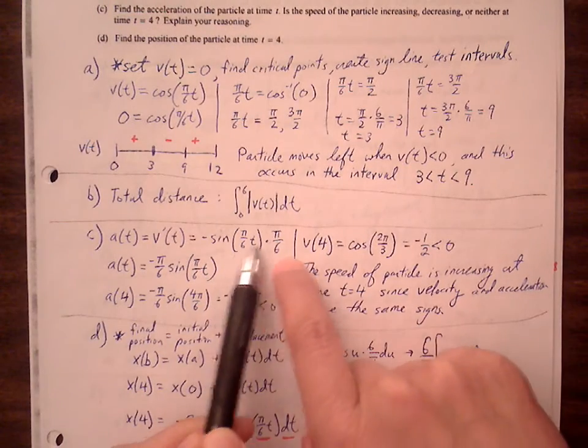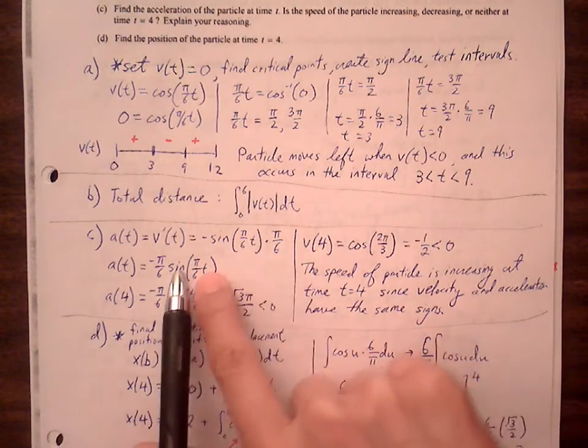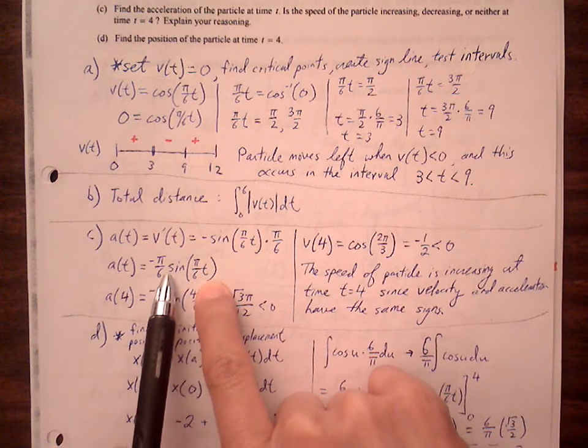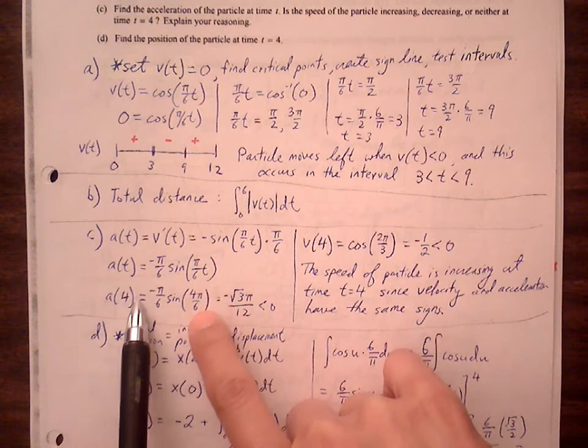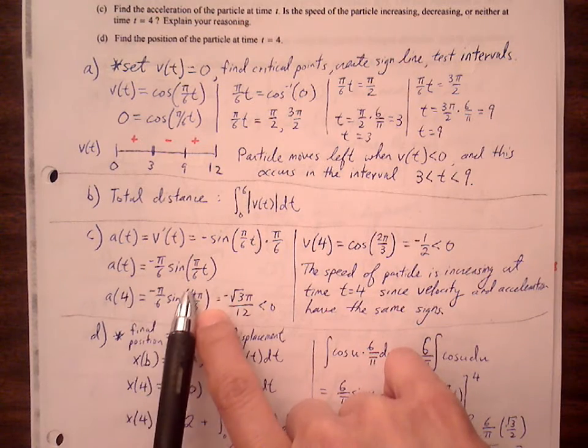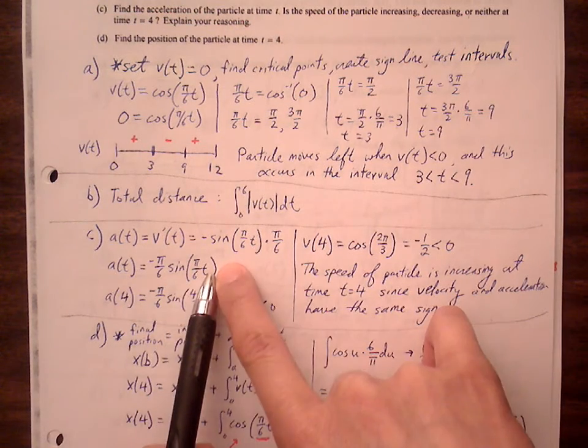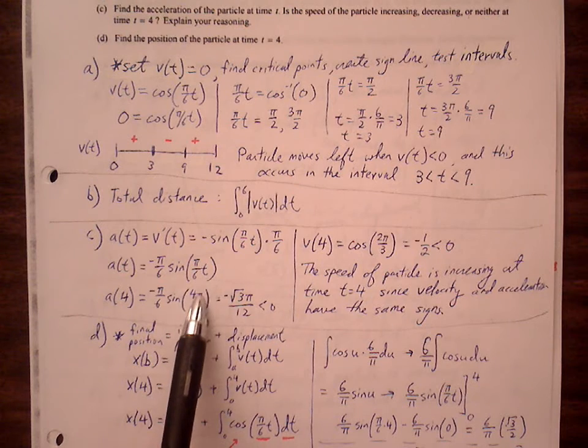And we can clean this up. I can push that coefficient out in front. And now I have my acceleration function. I'm going to evaluate the acceleration at 4. So we're going to take 4 and plug it into the t. So 4 over 6, same thing as 2 pi over 3.